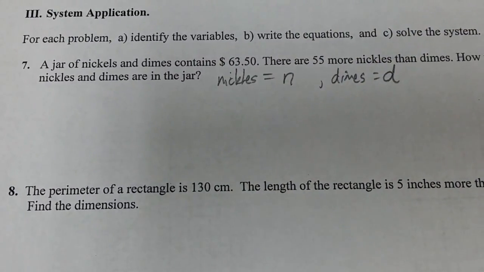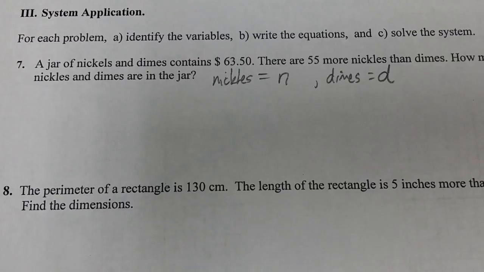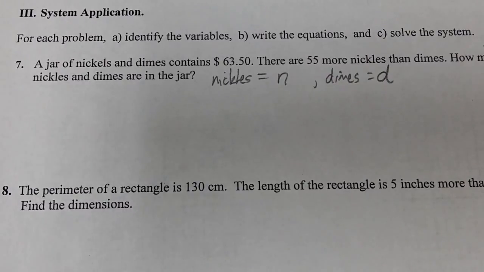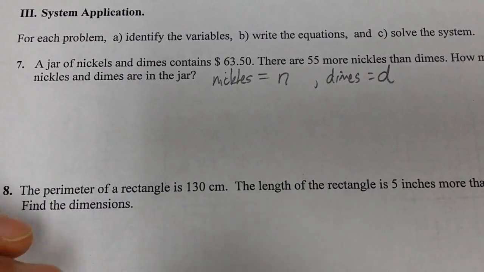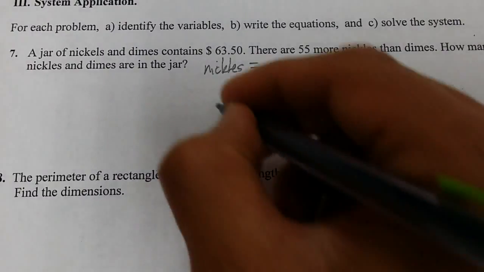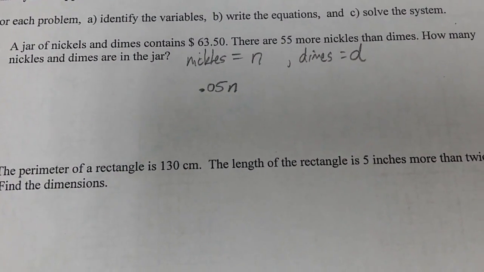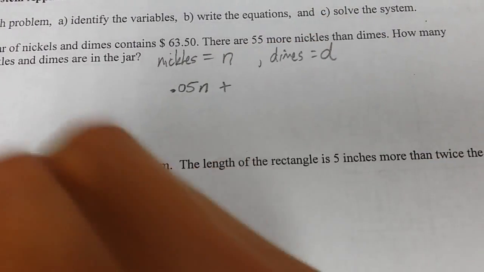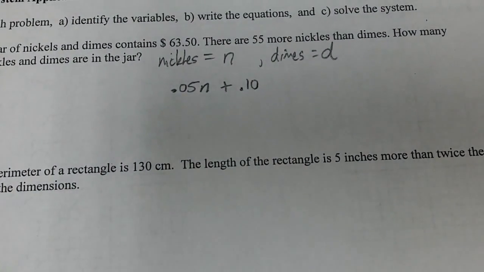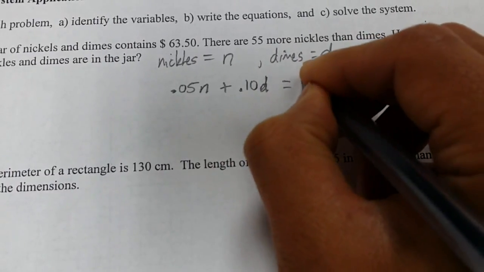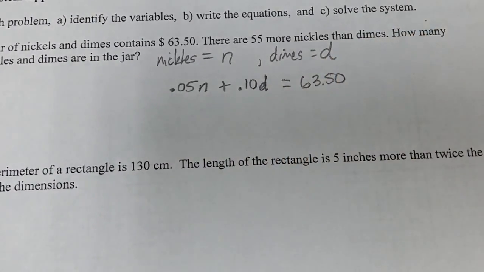Alright? Now it says a jar of nickels and dimes contains a total amount of $63.50. Well, we know a nickel is 5 cents, right? So that's 0.05 per nickel. And then if we add it with the dime, and we know a dime is 10 cents, so it's 0.10 times D for a dime. And when you add them up, it should equal $63.50.